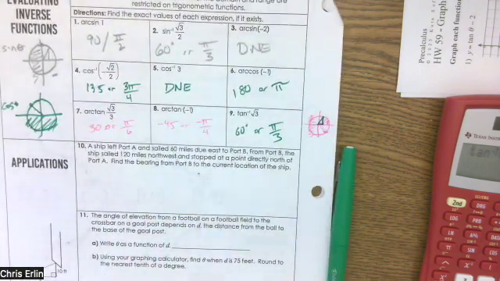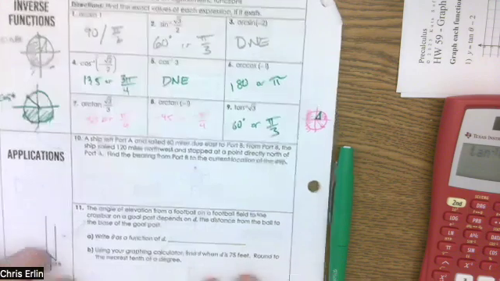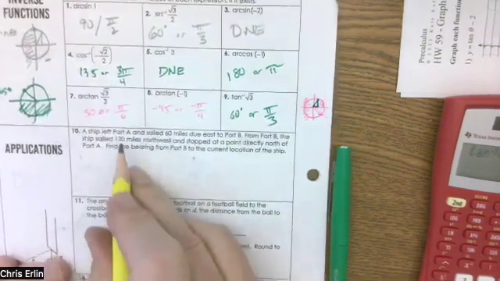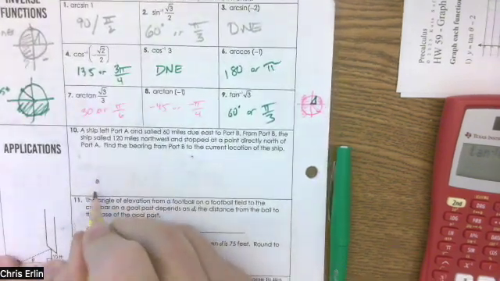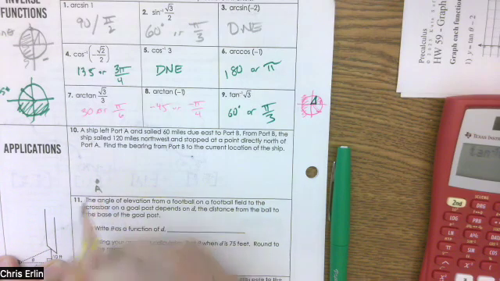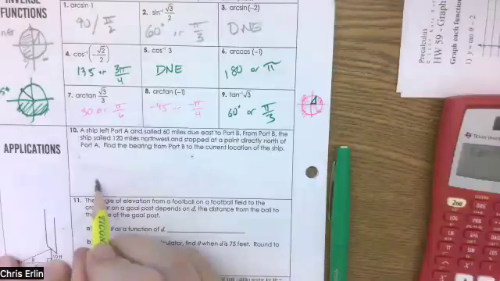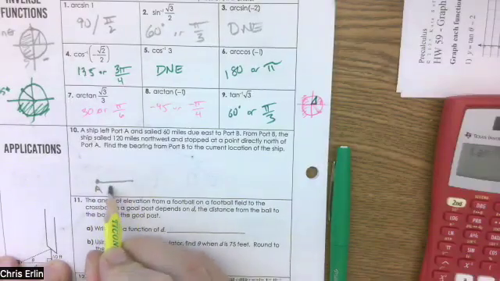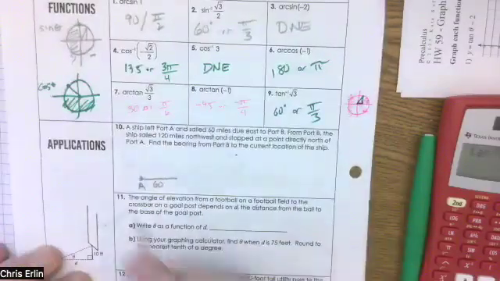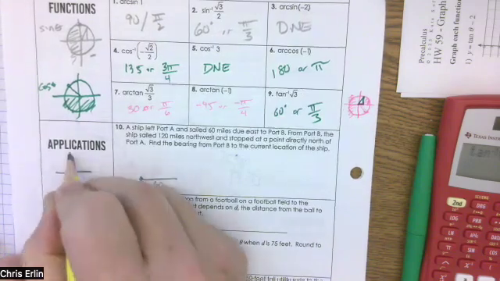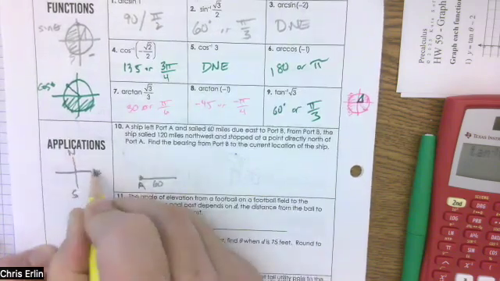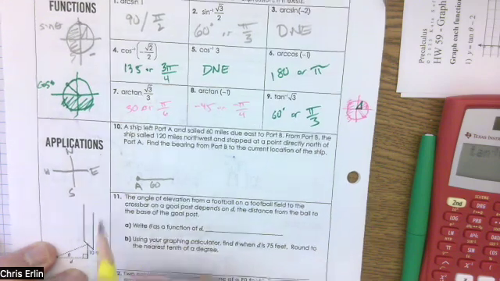Here's how we're going to apply these. Application. A ship left port A. Here's port A. And sailed 60 miles due east. That's this way. For those of you that aren't familiar, north, south, east, west.